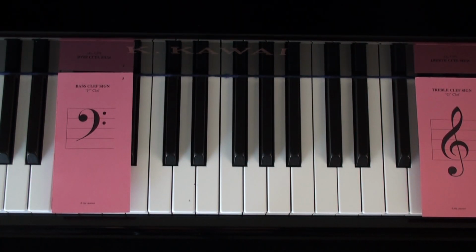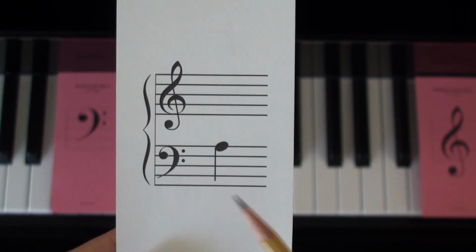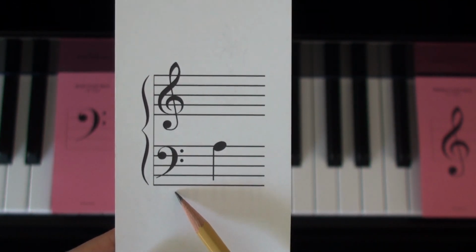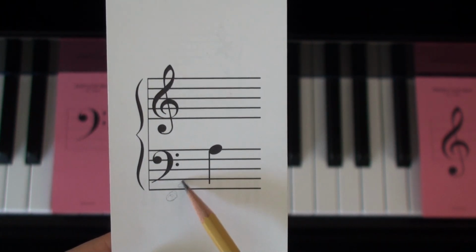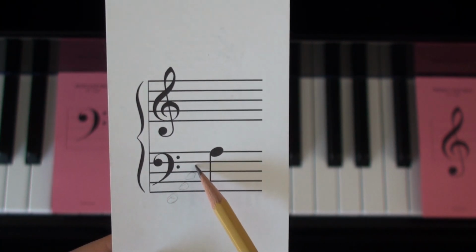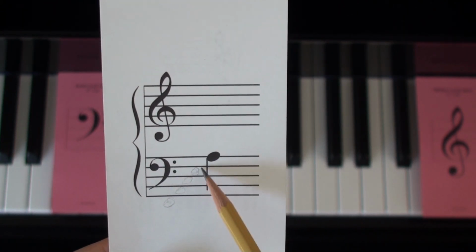All right, so let's see if we can figure out a line note in the bass clef, okay, just for practice. So for bass clef, we remember F, A, C, E, and this note is still up there, so we've got to keep going up.